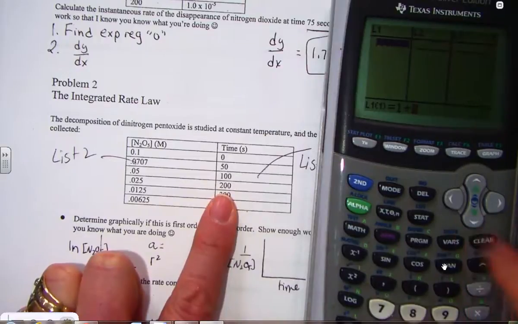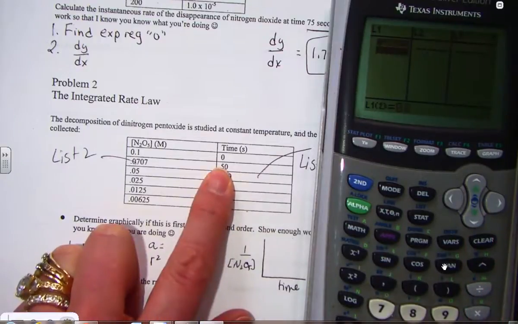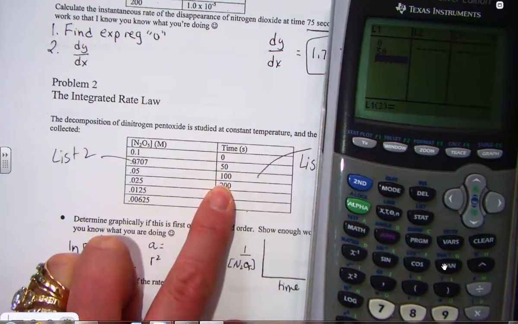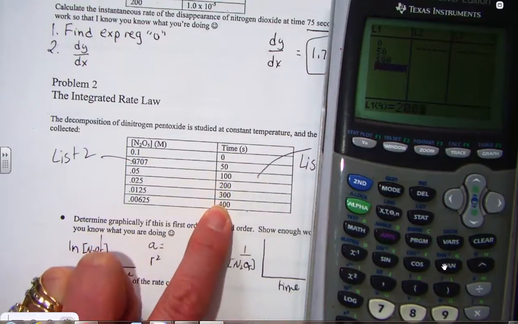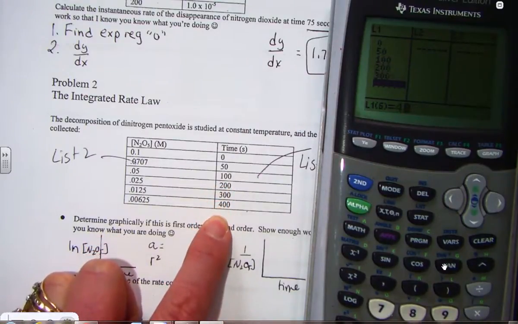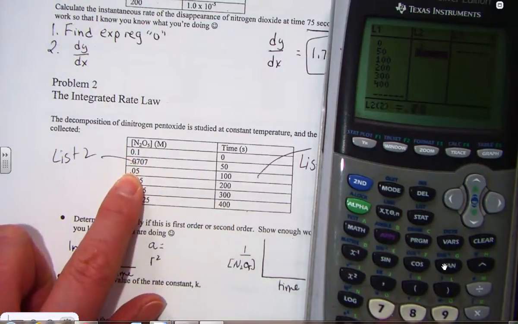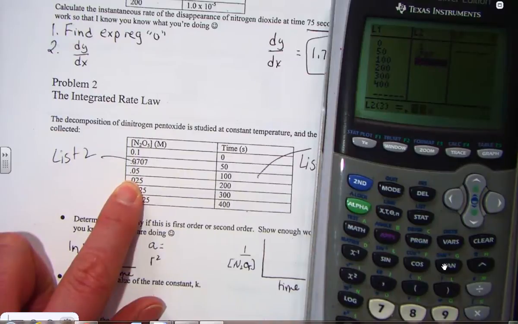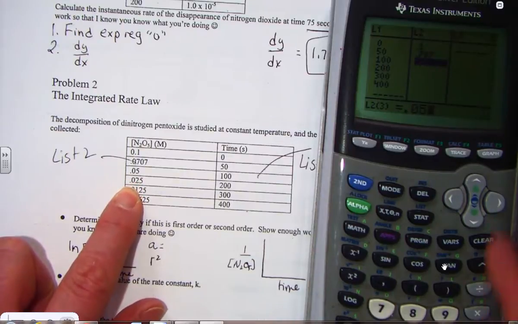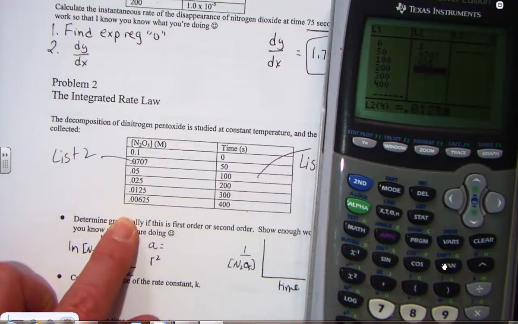So into our first list, we're going to hit 0, 50, 100, 200, 300, and 400. List 2, 0.1, 0.0707, oh, I missed this. It's 0.0707, 0.05, 0.025, 0.0125, 0.00625. There.